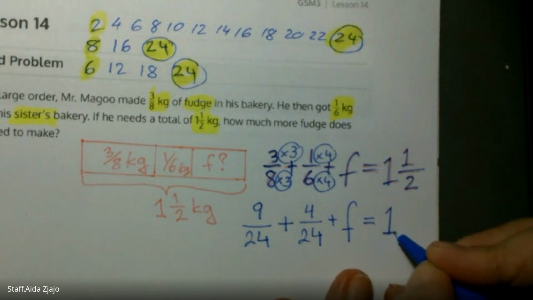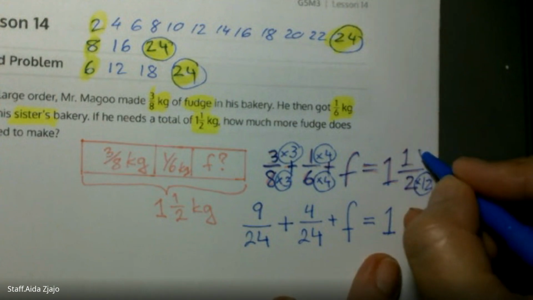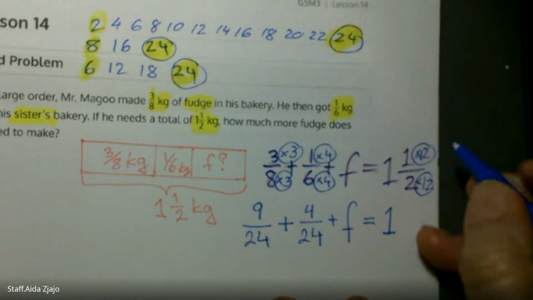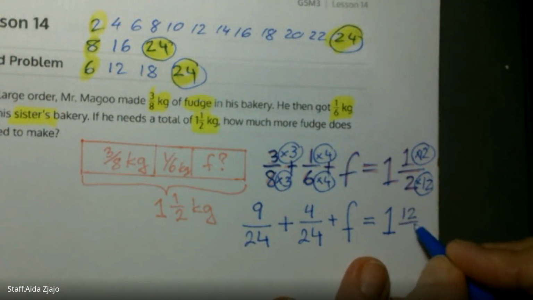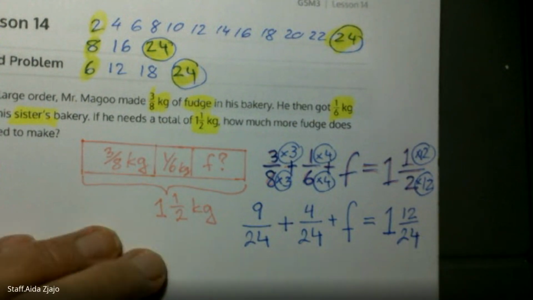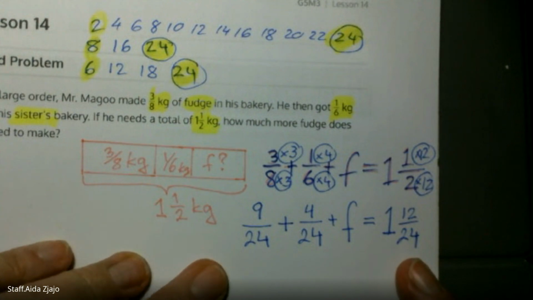It must equal 1 1/2, and times 12 gives us the half as 12 24ths.